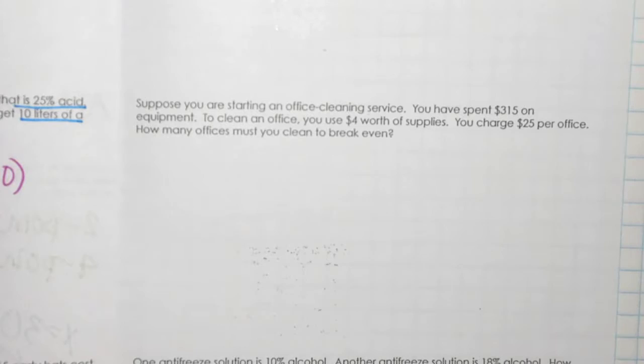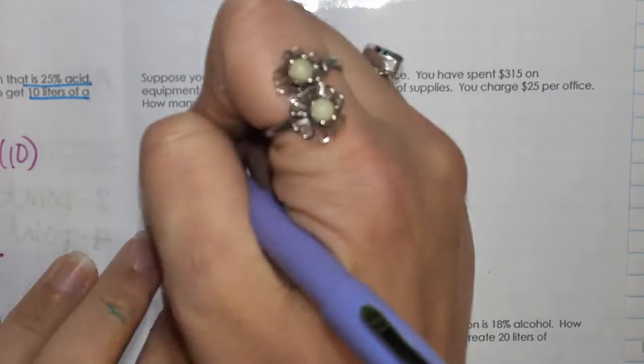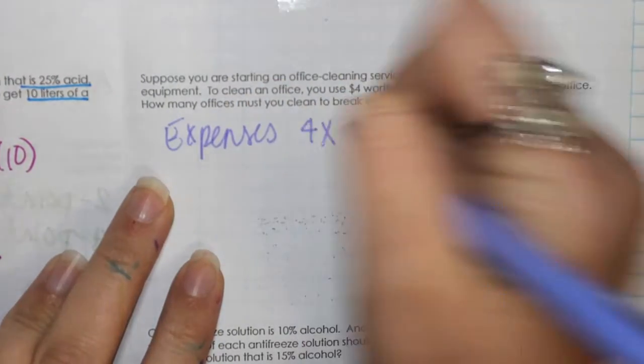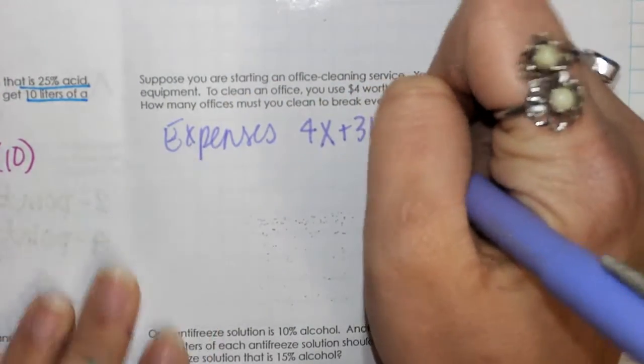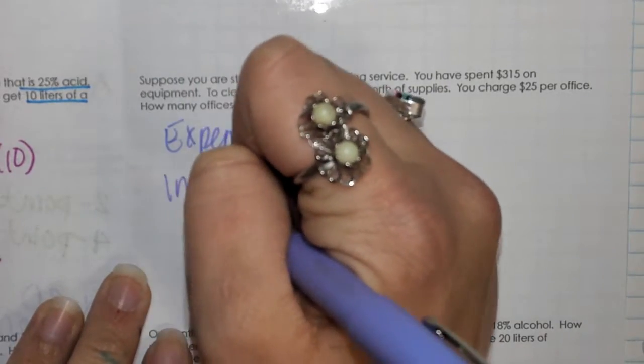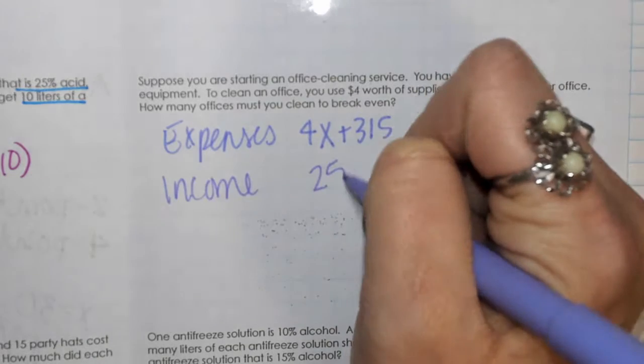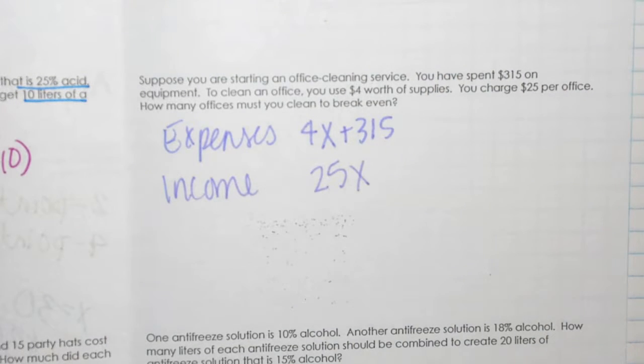Now let's look at this one. Suppose you're starting an office cleaning business. Your expenses, what you spend before you purchase, is $4 per office plus $315. And then how much are you making per office? 25x. And what are you going to do with those two things? Set them equal to each other.